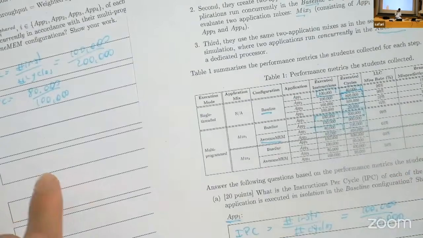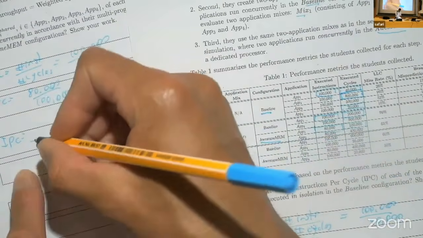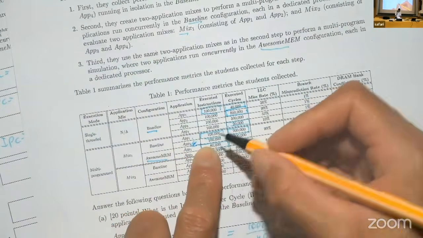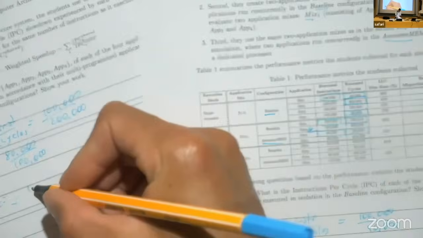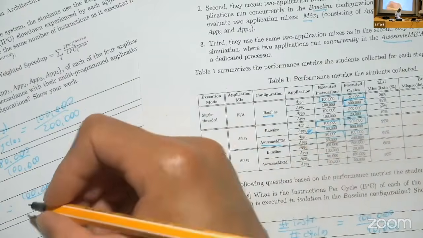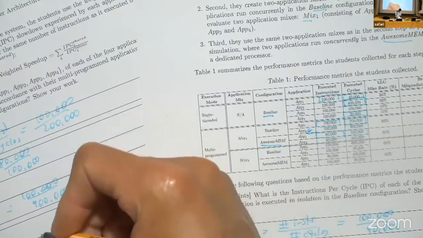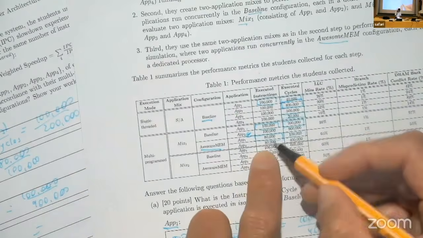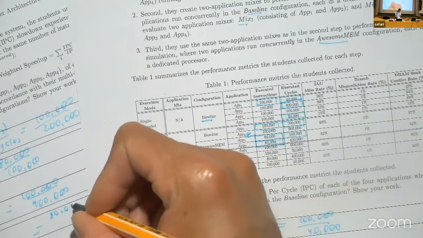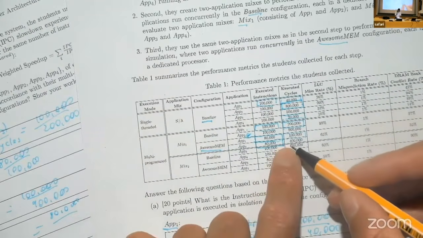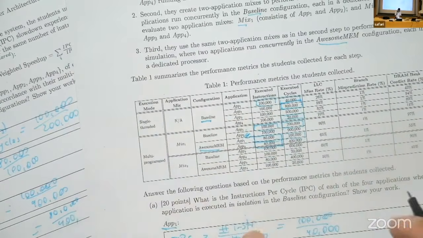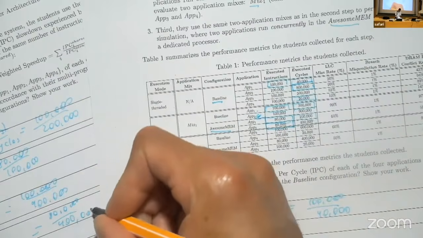So you do the same for application 2. Again, you go to the table. Application 2 is here. For the baseline, number of instructions, again, 100,000. Number of cycles is 900,000. And then again, for also-mem for application 2, it is this row here. Number of instructions is 80,000. And number of cycles is 400,000. Just notice that these numbers are really small. I need to make it larger next time.